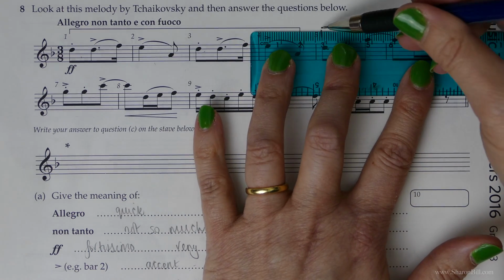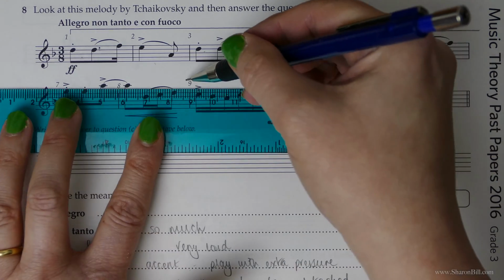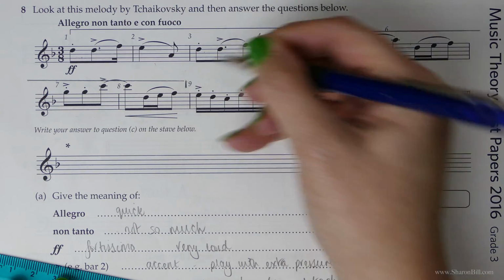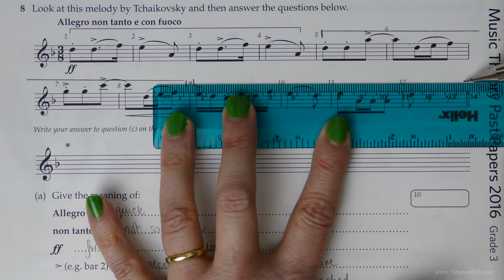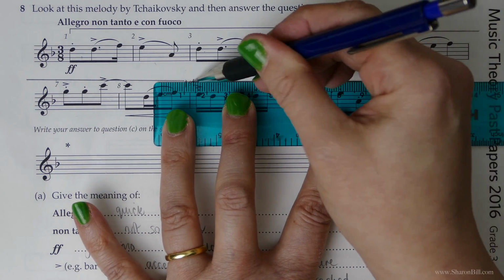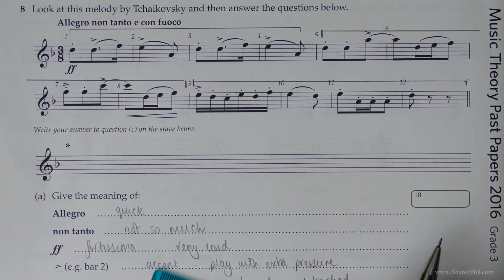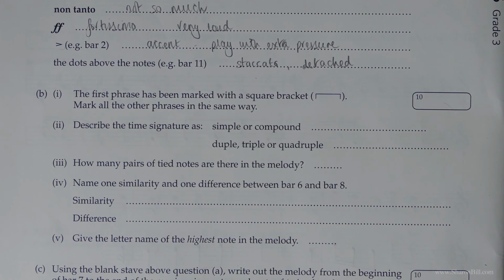So 1, 2, 3, 4, 1, 2, 3, 4. Here we go. 1, 2, 3, 4. Don't even attempt that without using a ruler. Let's look at the next question.